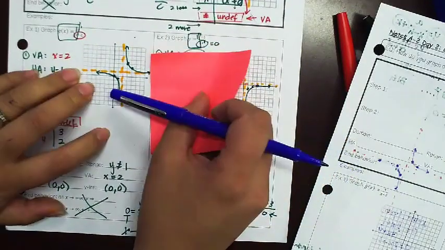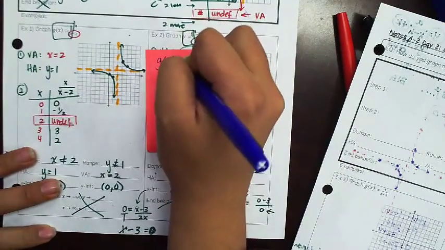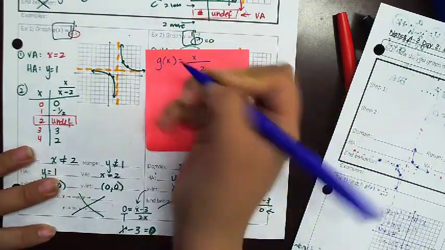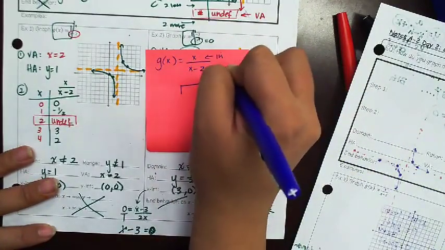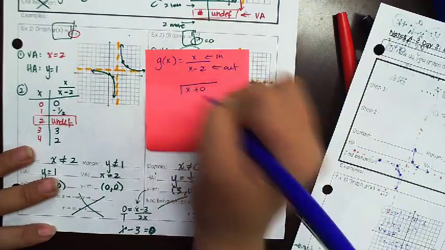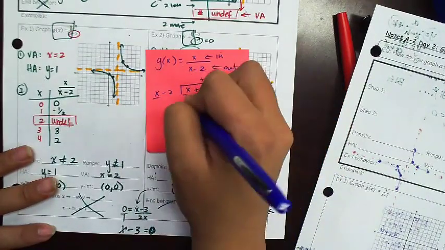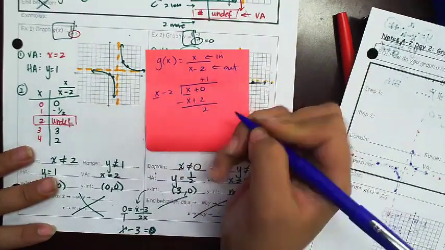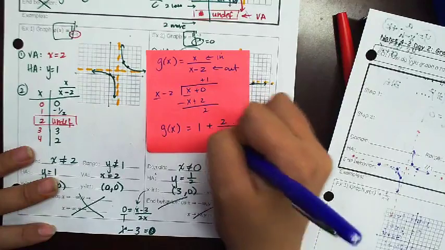However, in yesterday's notes, we also learned that if I want to rewrite this to look like yesterday's notes, I could just use long division. In and out, in and out. So this is x plus 0, this is x minus 2. I multiply it by 1, I get x minus 2, switch, 2. So g of x can equal 1 plus 2 over x minus 2.